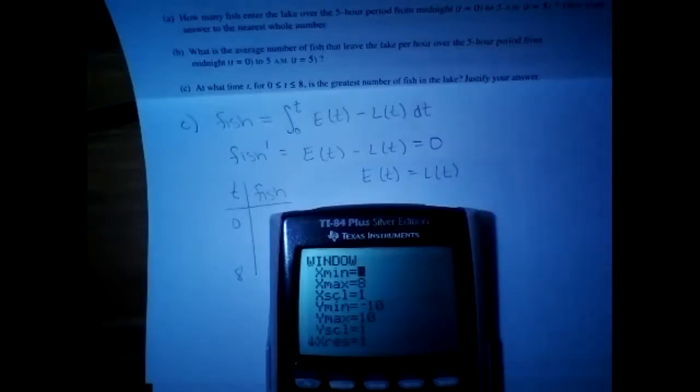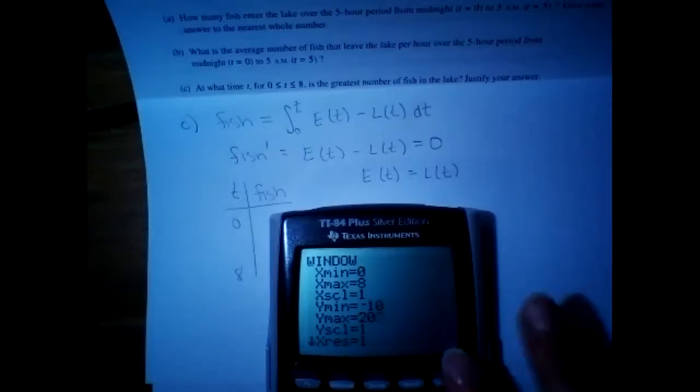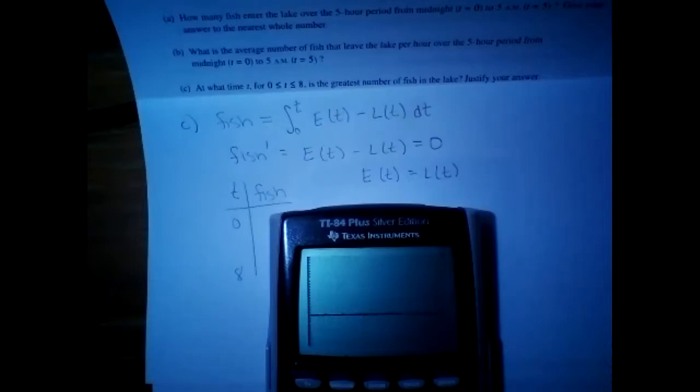So we're going to go to window. What do you want to make the Y maximum, guys? I don't have specific directions on this. You kind of just need to fiddle with it until you can see what you need to be able to see. You kind of just need to make a decision and go with it. 20? We'll see if that's enough. If it's not enough, we'll change it to 30 or 40 or 50.